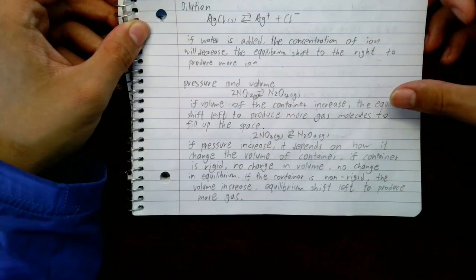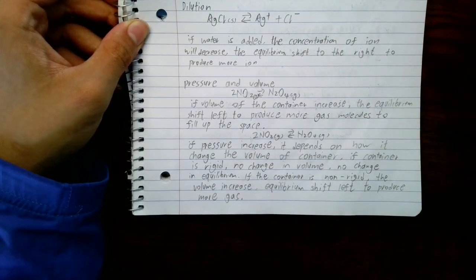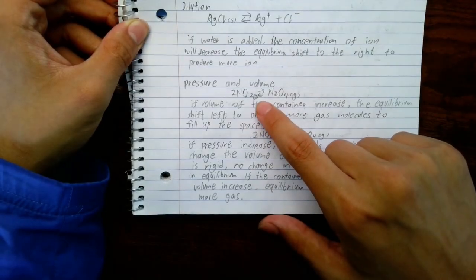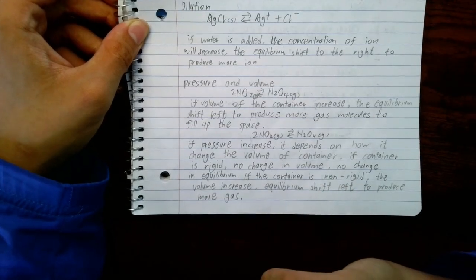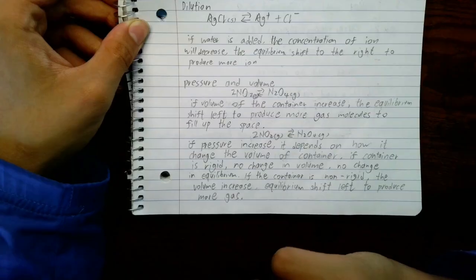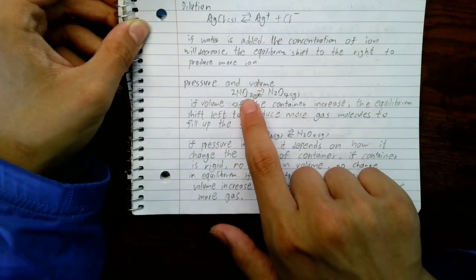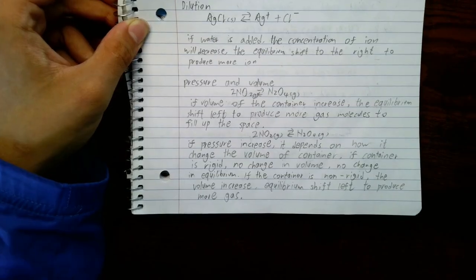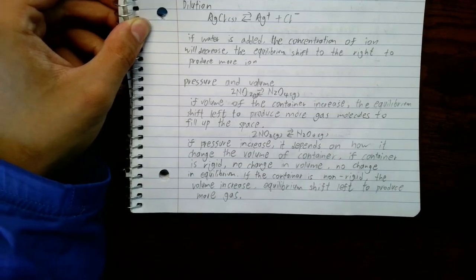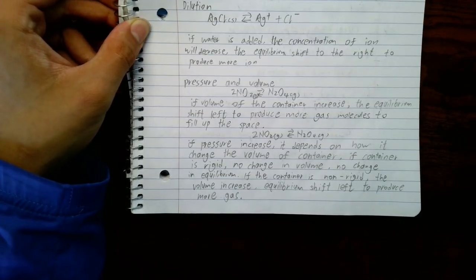Now here comes a very tricky one, pressure and volume. Here we have a reaction between gas molecules. If the volume of the container increases, then the equilibrium will shift to the left, because it will produce more gas molecules to fill up the space. The other way to understand this is that if the volume is increased, the pressure decreases, so the equilibrium will shift to increase the pressure to balance out the missing pressure.